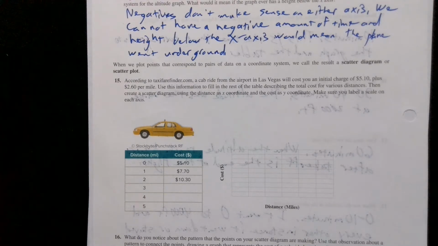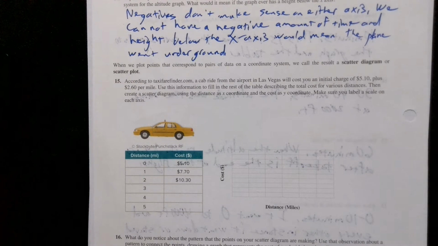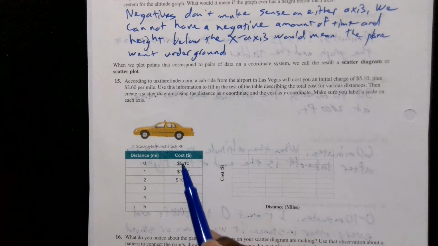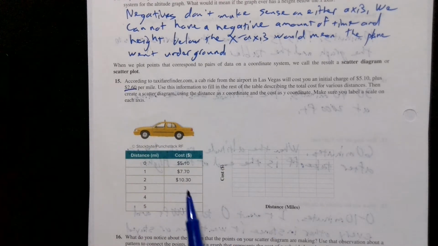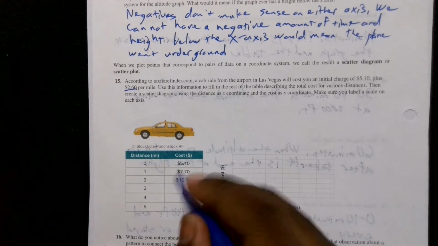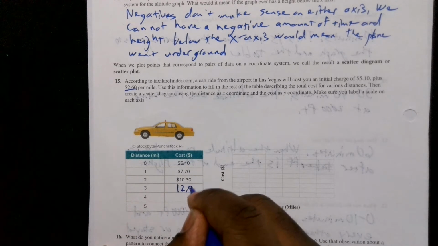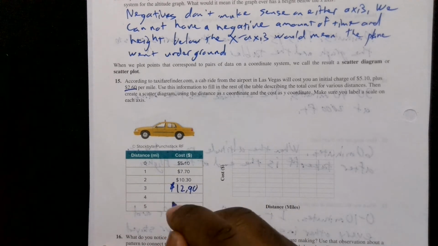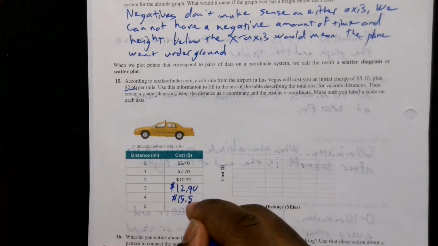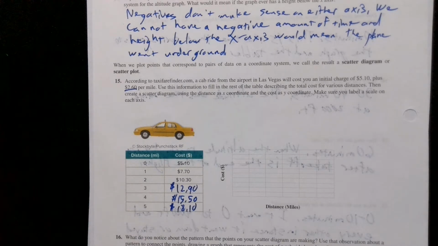Make sure you label a scale on each axis. Okay, now we need to finish up this chart here. We go from $5.10 to $7.70, which is $2.60, and $7.70 to $10.30 is $2.60. So we know we're going to keep on adding $2.60. So it's $12.90, $15.50, and also $18.10. Okay, now we want to graph this.